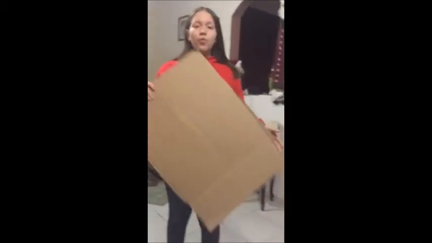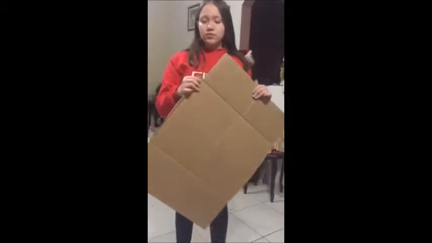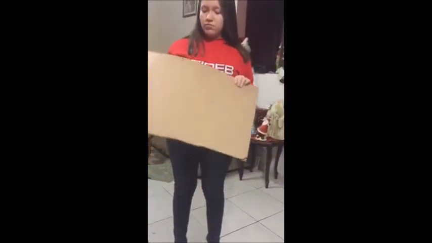We need some cardboard that you can find anywhere. And then we need some dye that we don't have here, but it can be any color you want. We are going to use blue and red.